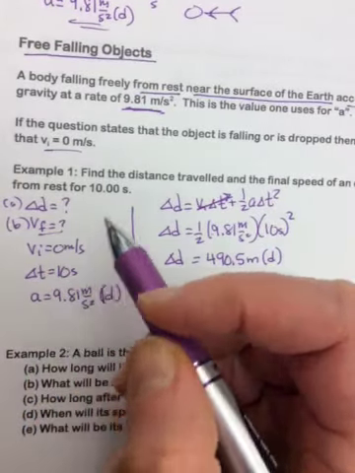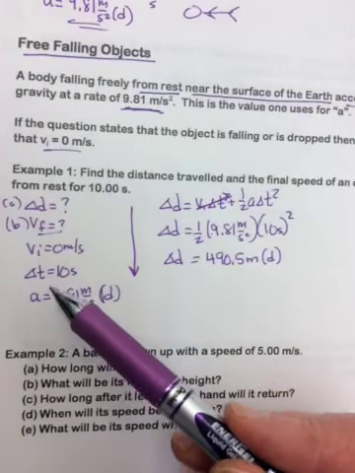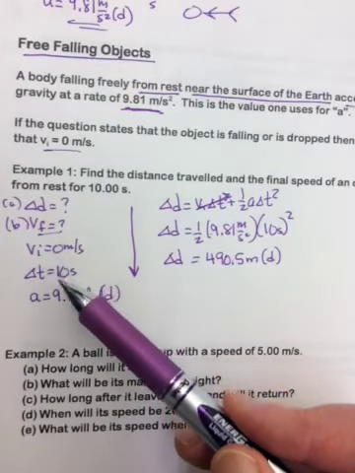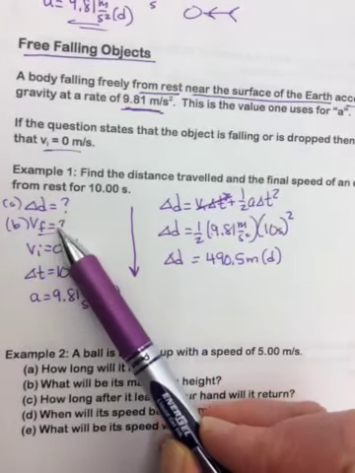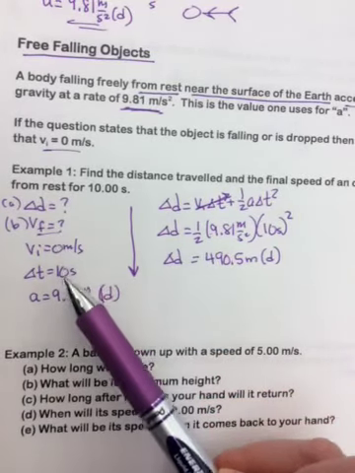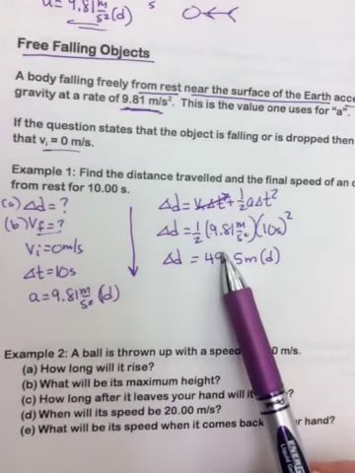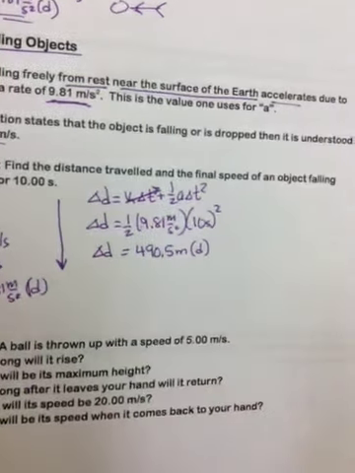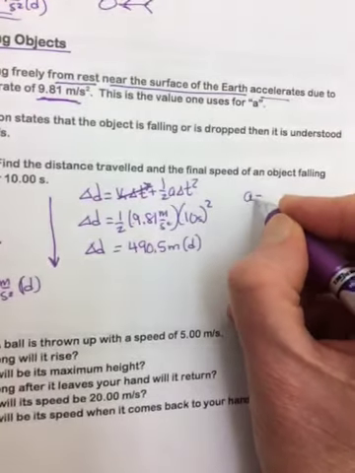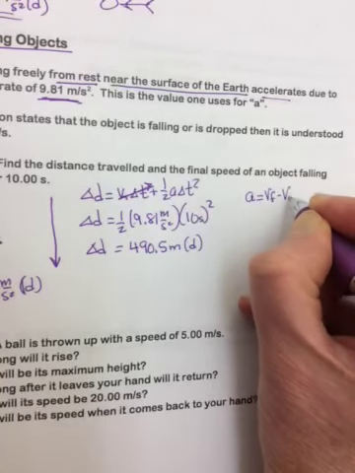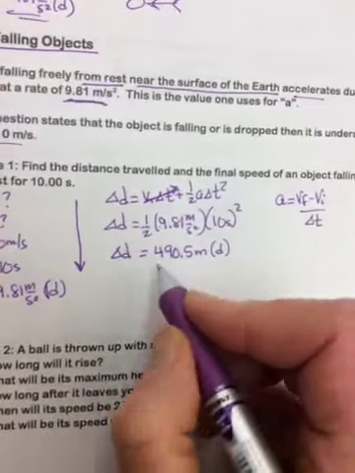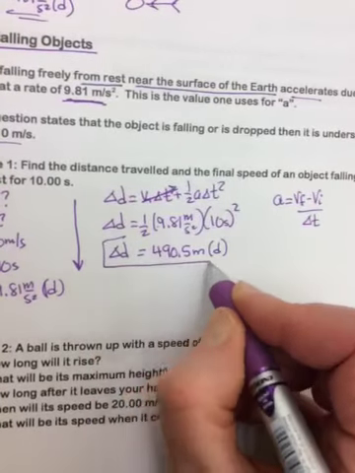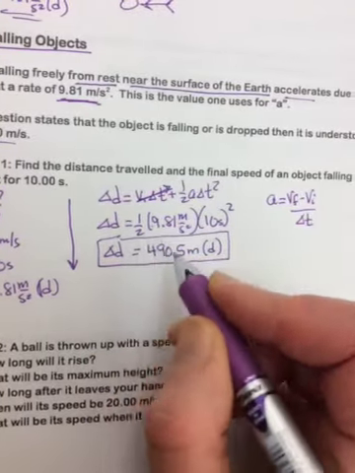You can find your VF two ways. You can realize that A equals VF minus VI over delta T, and you can rearrange that. Or you could do VF squared equals VI squared plus 2A delta D. I'd probably go with the A equals VF minus VI over delta T. It's true you have to rearrange it, but then I'm not dependent on this answer that I just found that I could have screwed up.